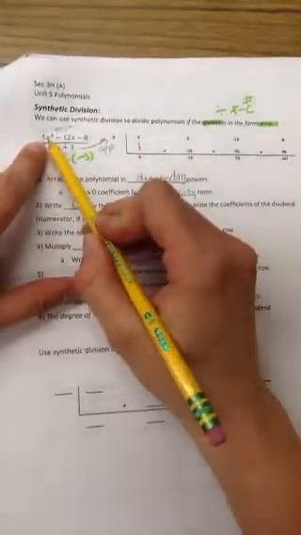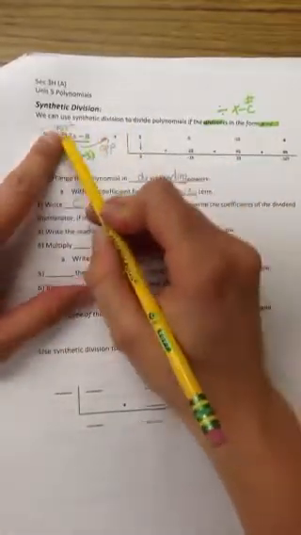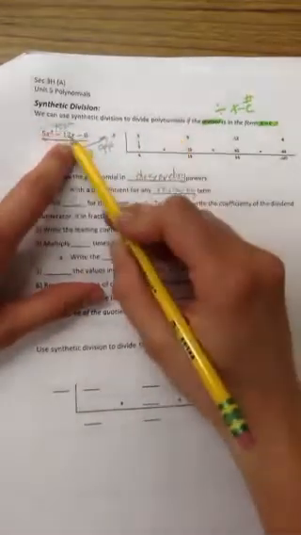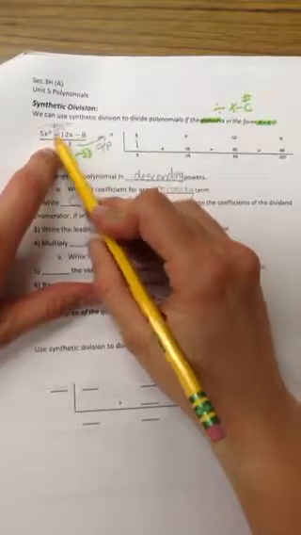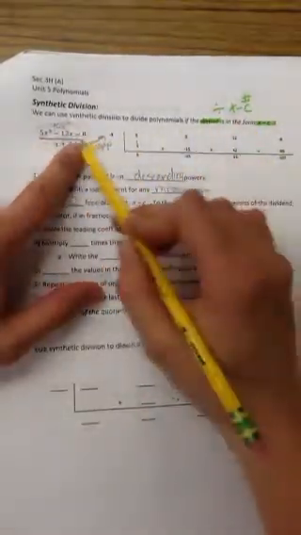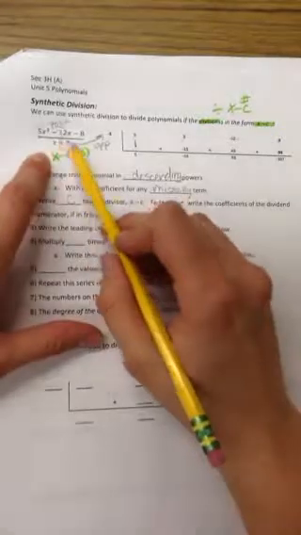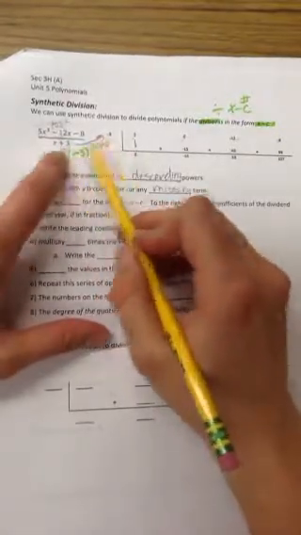If we have 5 as our coefficient for the x cubed term, we're going to write 5. Then remember we have 0x squared, so I'm going to write a 0. Then our coefficient for the x is negative 12, and our constant is negative 8. So we have 5, 0, negative 12, and negative 8. That matches. To use the divisor, you change the sign from here to here.